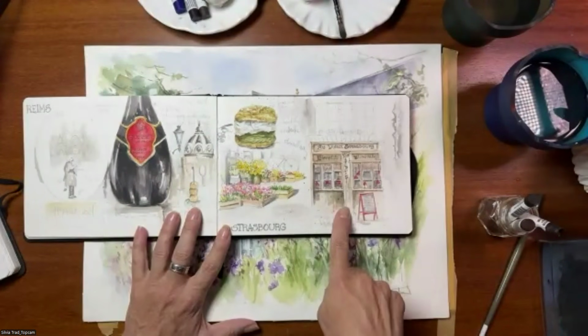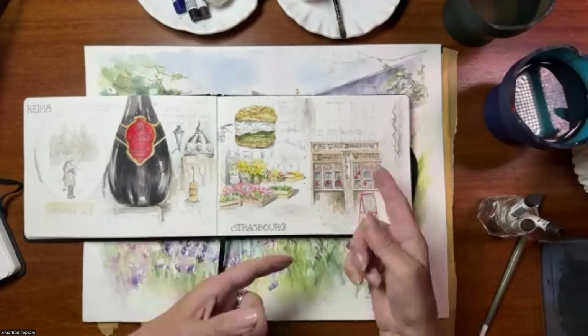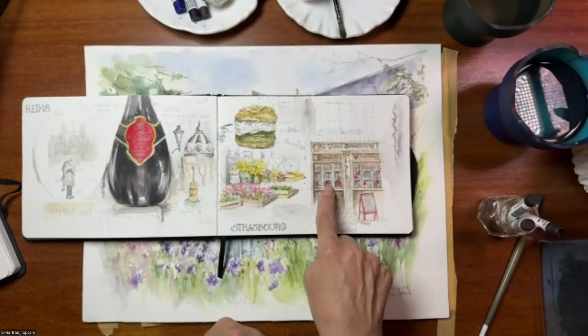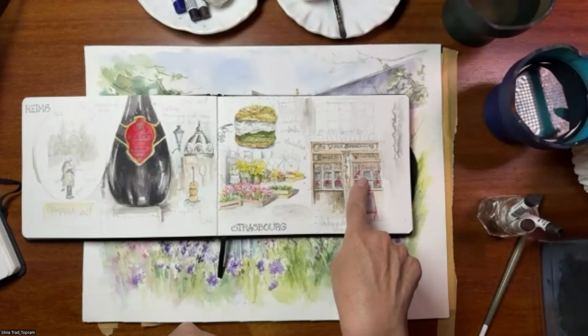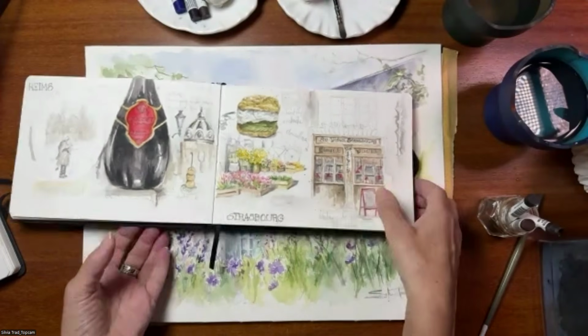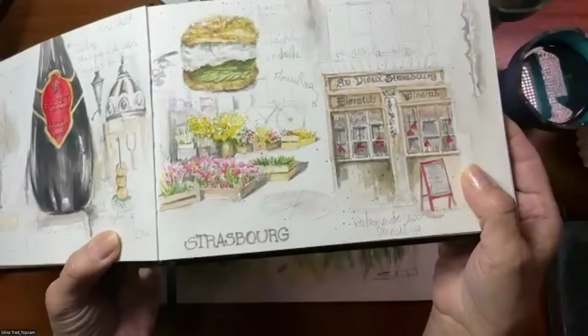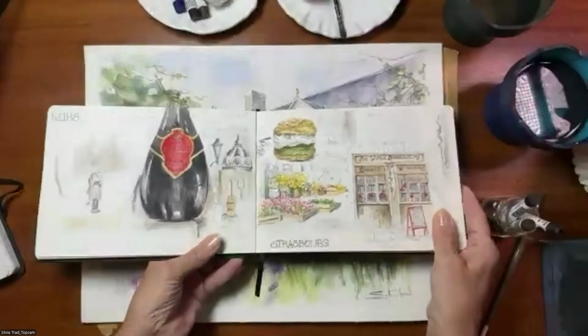Okay, here is another, a bar, where you see the window, the glasses of the window, and inside there were these red lamps, which I wanted to paint because I think they're so cute.